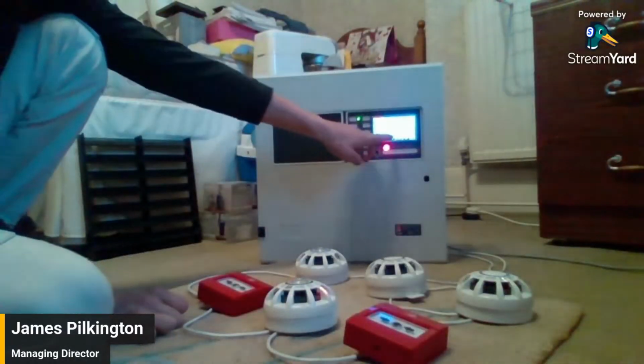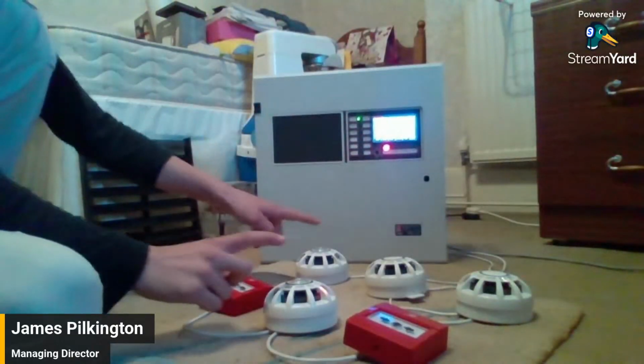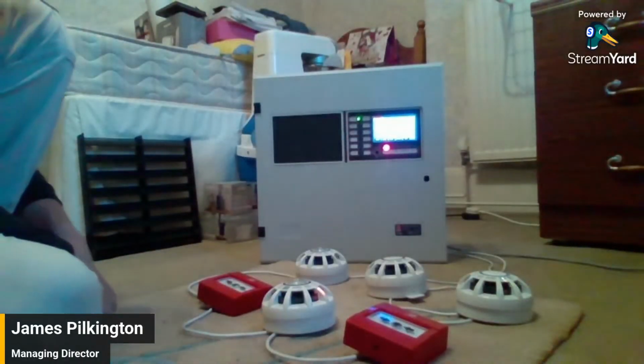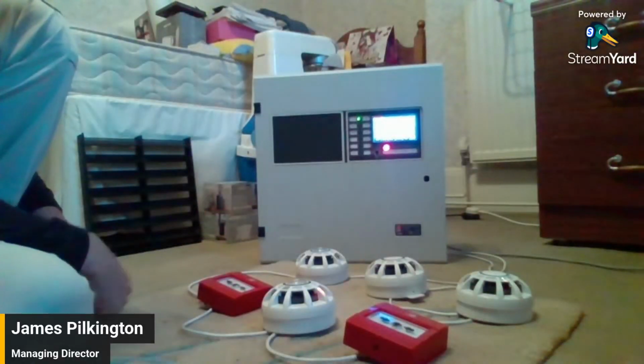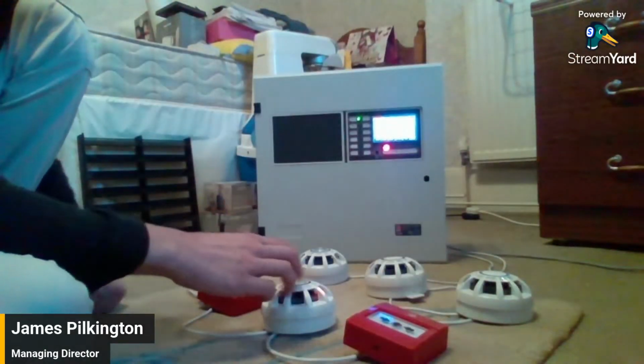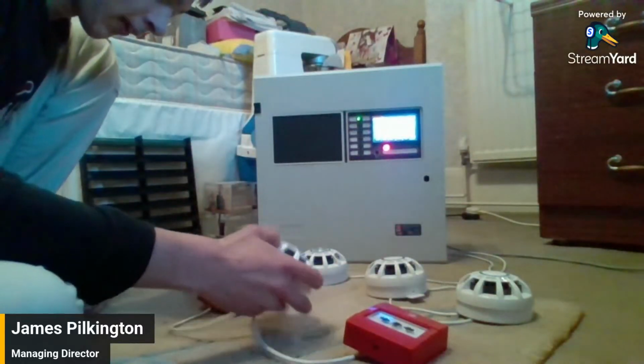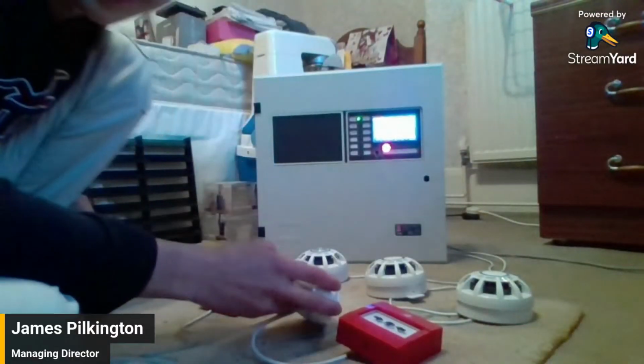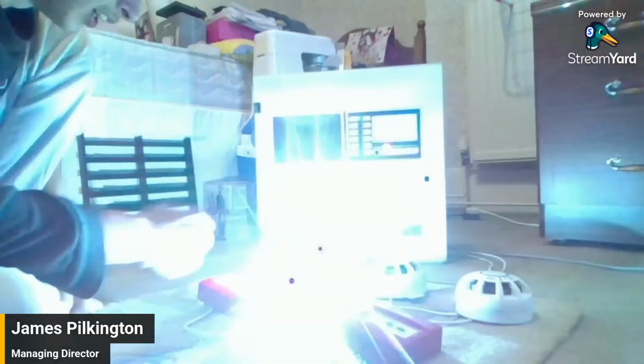So we can see there, the system activates. Both the VADs are flashing when the system is silent, so all the cause and effect is working as it should. So let that detector aerate real quickly. That was very bright.